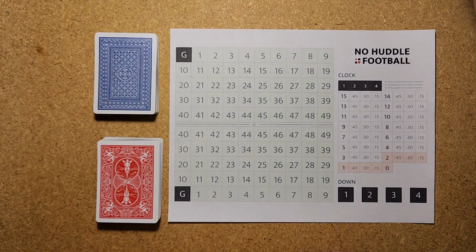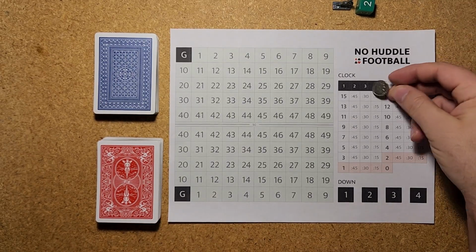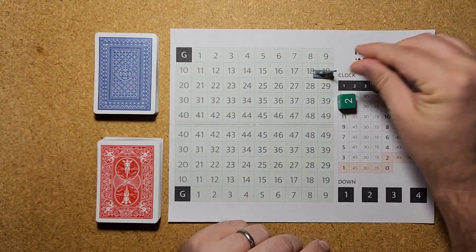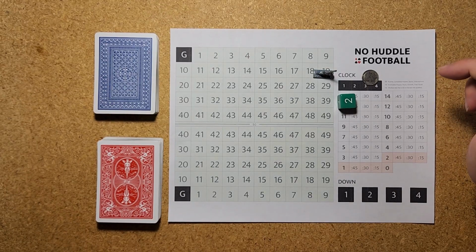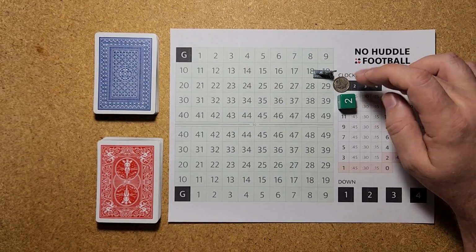So you're going to need at least a few different tokens here, and you can use anything. You can use dice, you can use other game tokens or meeples or whatever you have laying around. And so let's look at the clock first, since you'll be using this quite a bit.